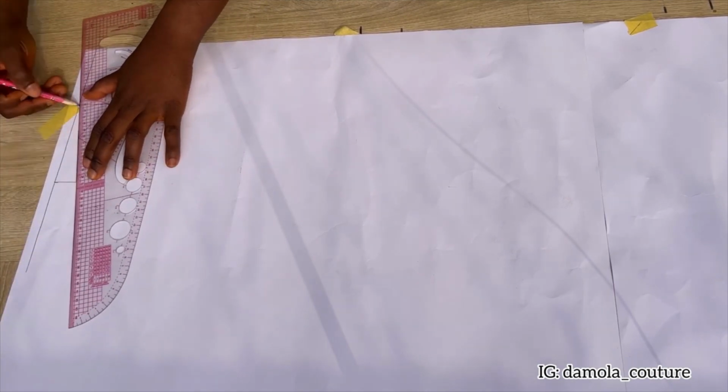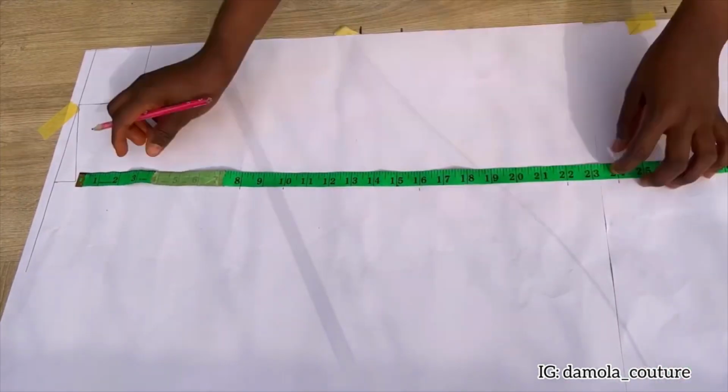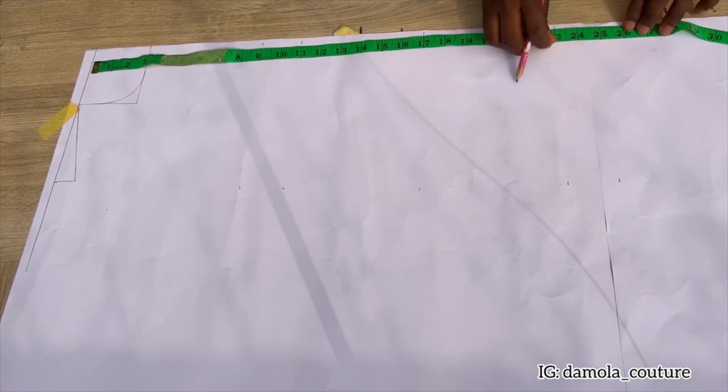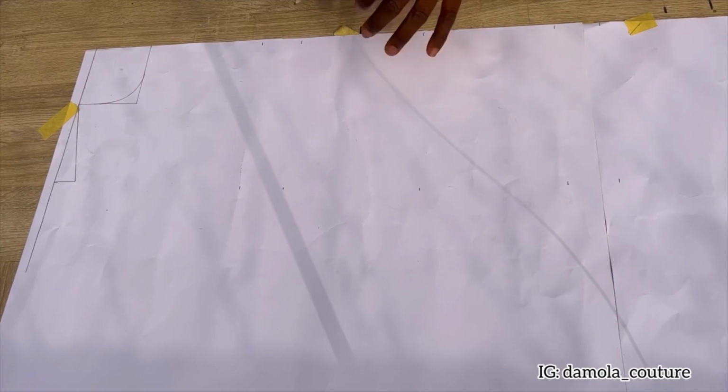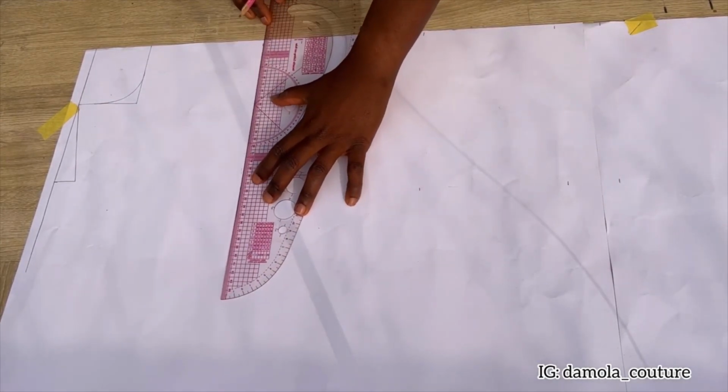Then I'm going to go ahead and connect my shoulder slope to my neckline, and from my shoulder slope I'm going to take all my vertical measurements: my armhole, my bust point, my half length, my blouse length, and I'm going to be adding 2 inches for my hemming allowance. So this is basically just me marking out those lines.